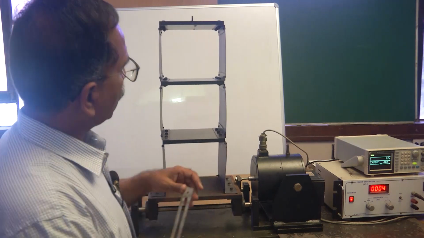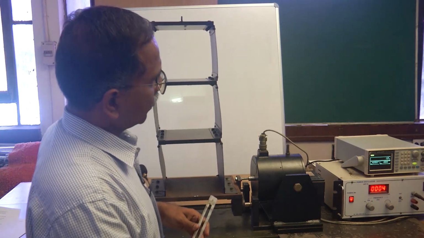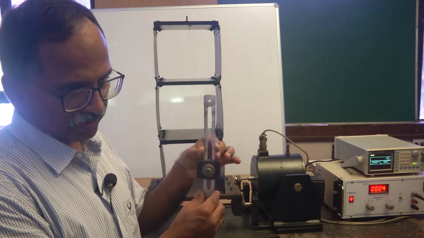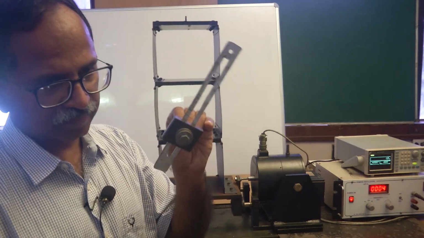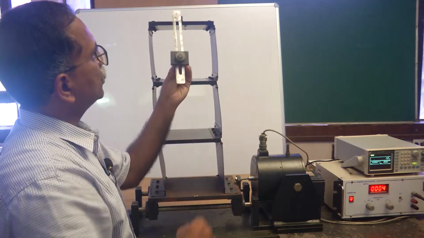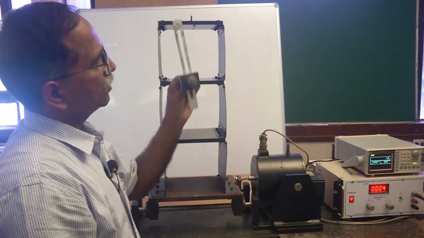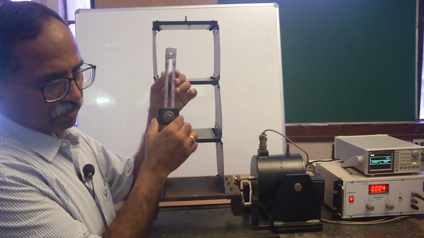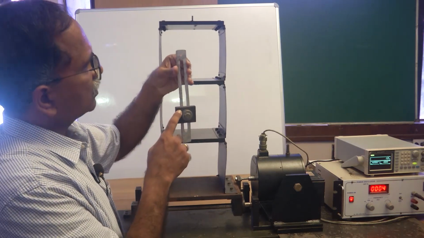Now, what we are going to see is that I am going to attach a pendulum. It is a very simple structure, with a hinge point here which I can connect at this point, and a mass here.